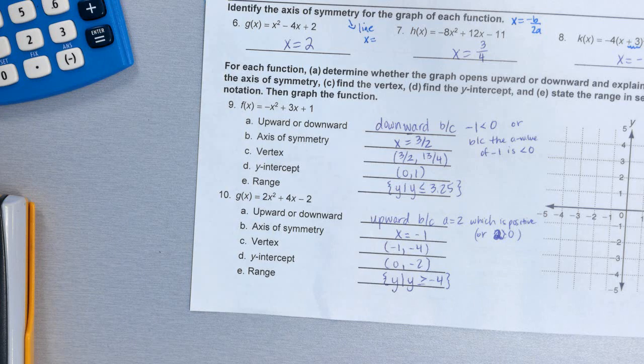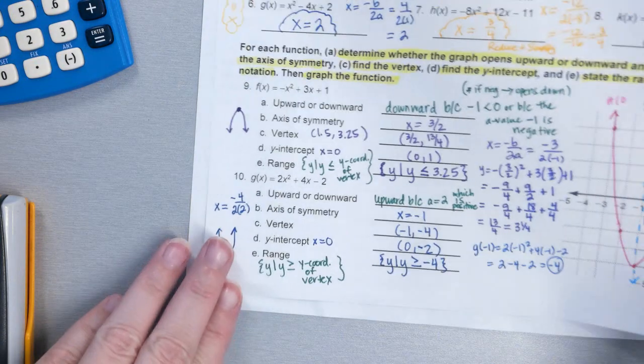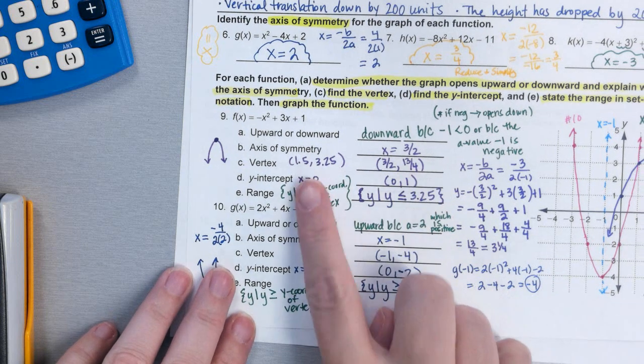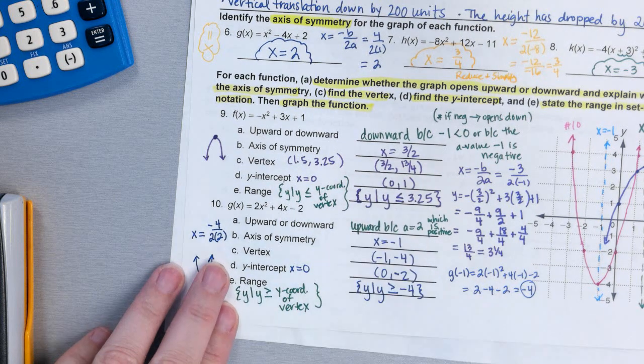You do need to put that in set builder notation. And then for 10, your axis of symmetry is x equals negative 1. The vertex is negative 1, negative 4. Y-intercept is 0, negative 2. And this time it is y is greater than or equal to negative 4. So let's talk about why those work out, and I'll show you how I did my work with these. The decimal was 3.25 if you wanted to know that for this one.